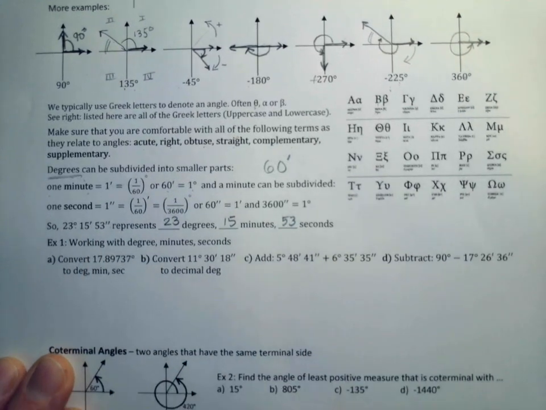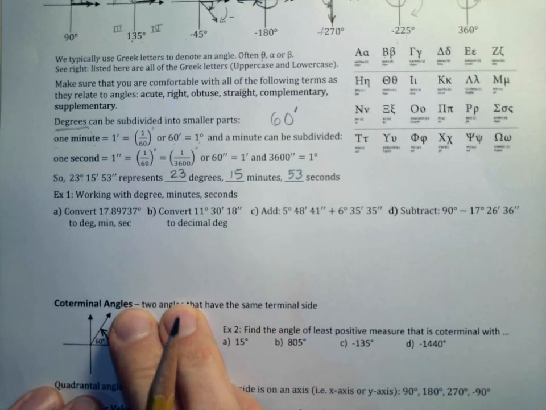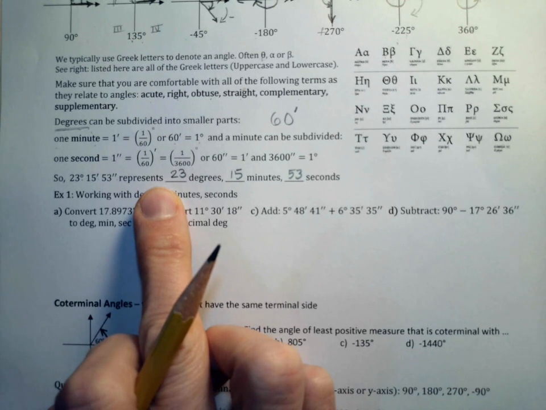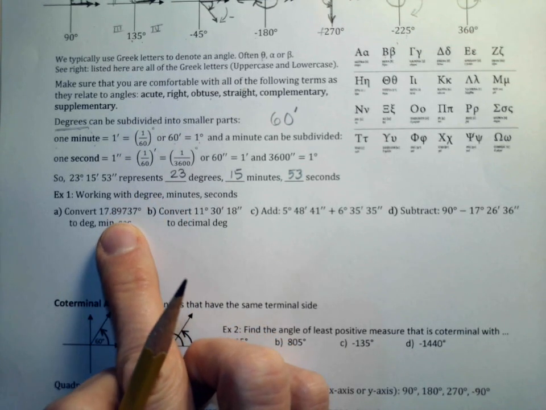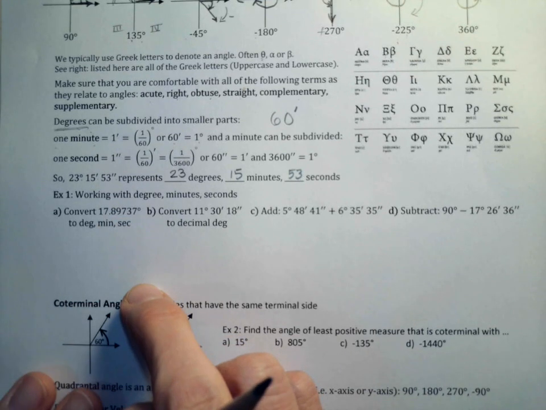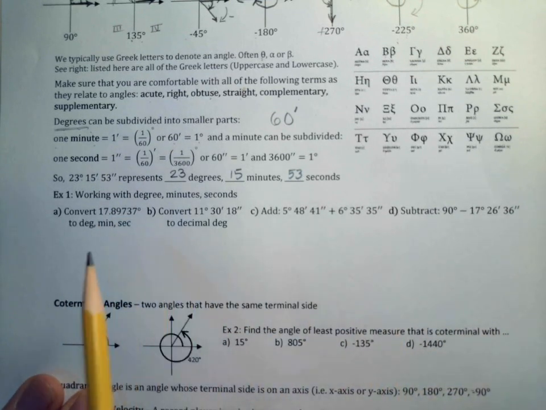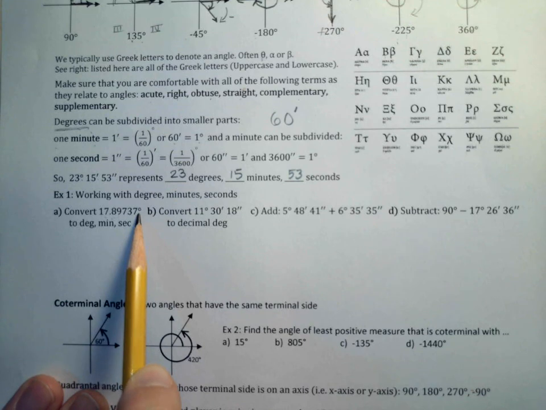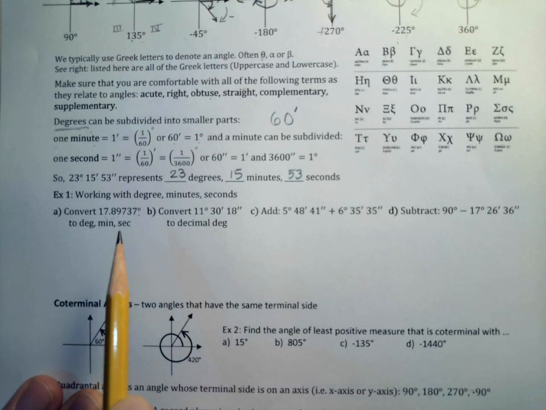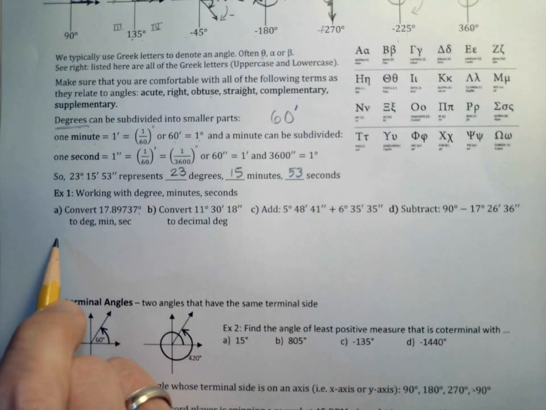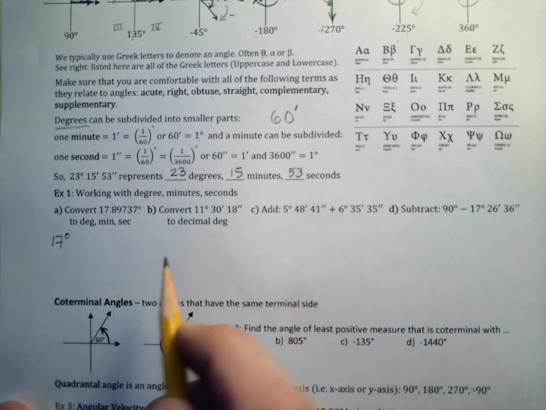All right. So let's work with converting some of these. So we have degrees, and these were more useful in the past. Now that we have decimals, we can be very precise with the decimal portion of a degree, but we still want to be able to convert between them. Okay. So convert 17.89737 degrees to degrees, minutes, and seconds. All right, so we take the whole part away, so that's going to be 17 degrees.